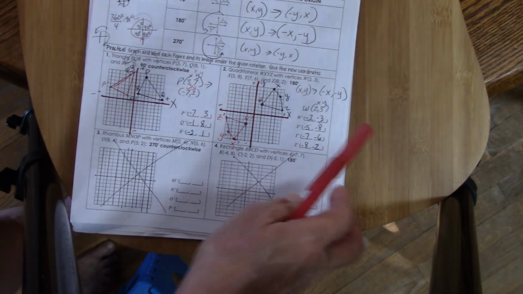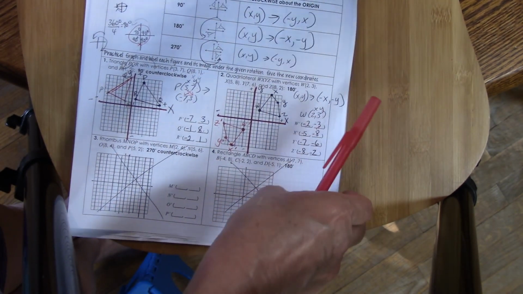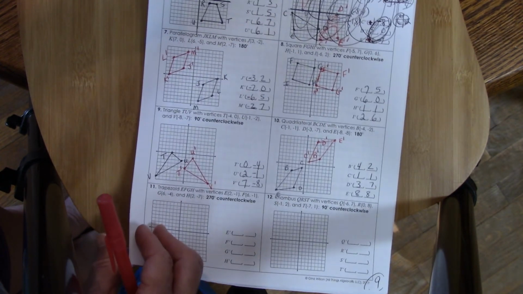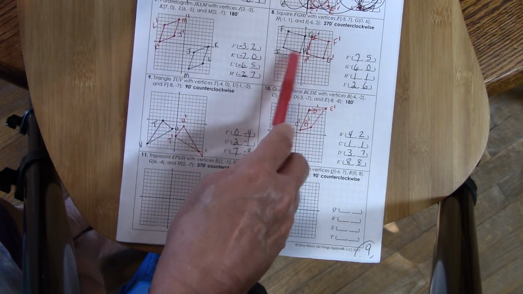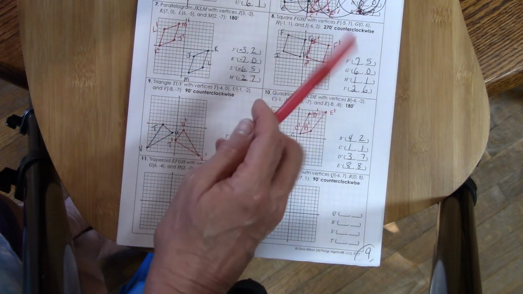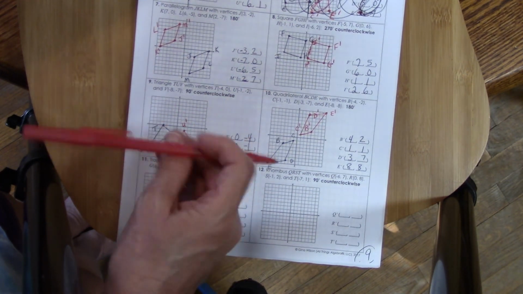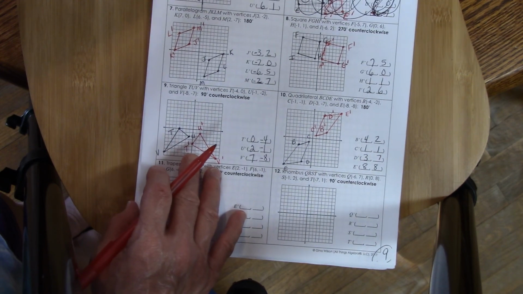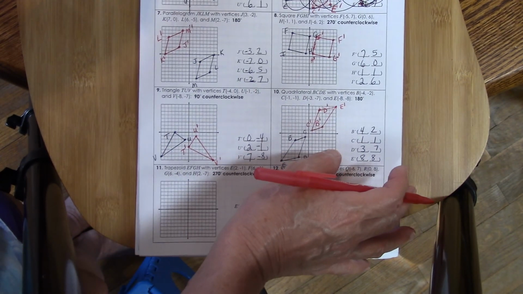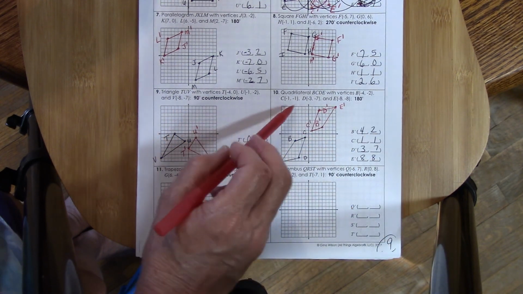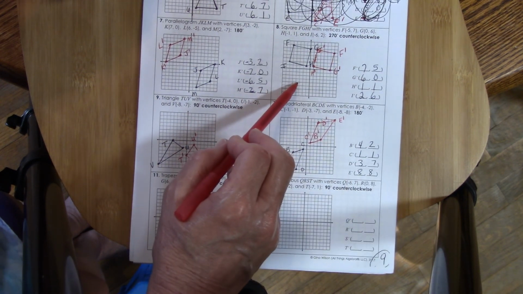Okay? Let's skip these two because I don't want to have to draw any more lines for you. I want to come down here to 8, all right? I'll show you 6 in just a minute. We had some issues with 6, so I'm going to have to show it to you in a minute. Let's look at number 8, the 270-degree counterclockwise. We'll do that one, okay?